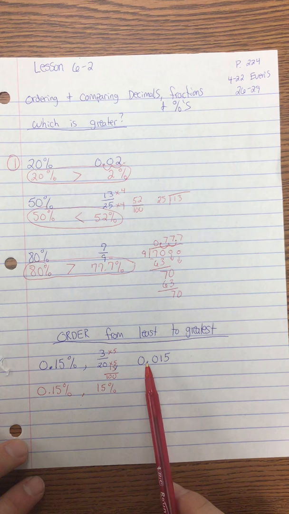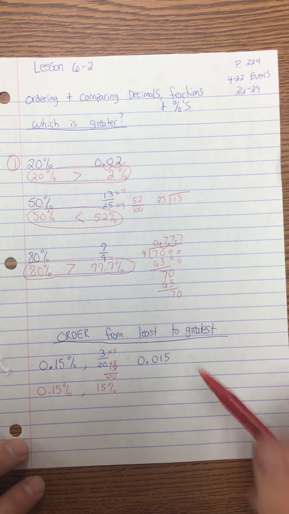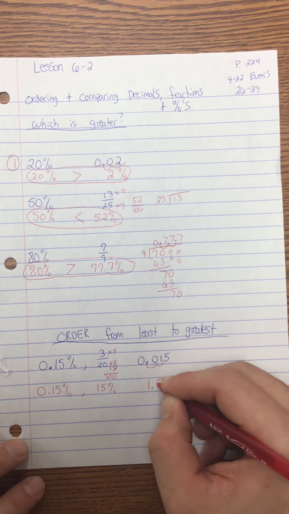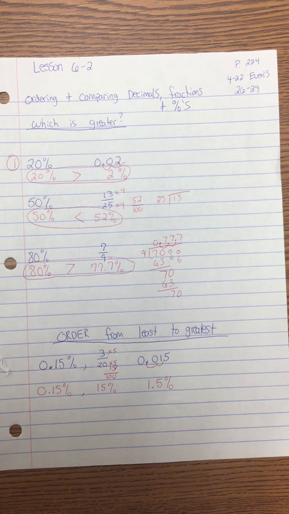And then lastly, I have this decimal, and I'm going to make it a percent. All I have to do is move the decimal 2 times to the right. It's in between the 1 and the 5, so 1.5%. Okay? Now I just have to make sure I order them from least to greatest. We want to keep them in the percent form when I do that.